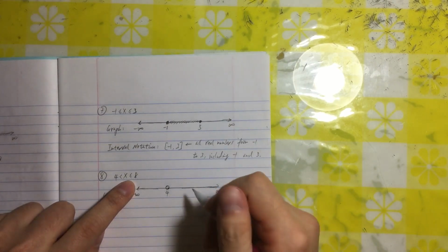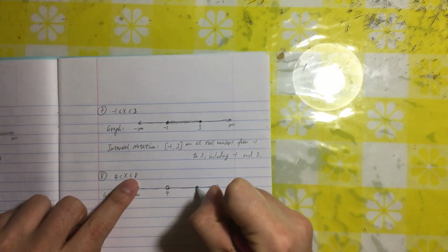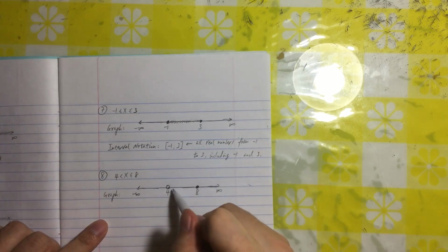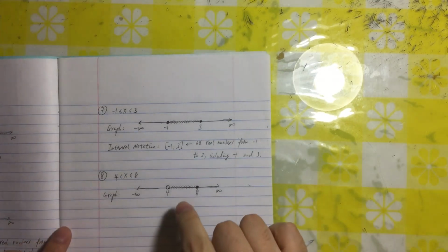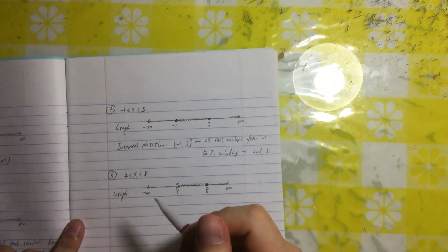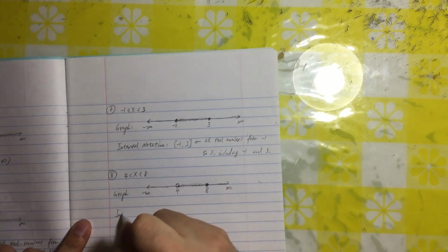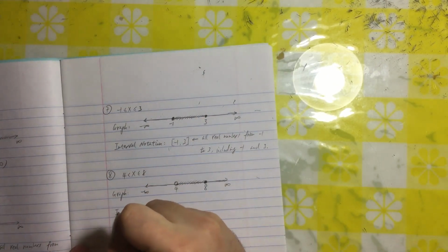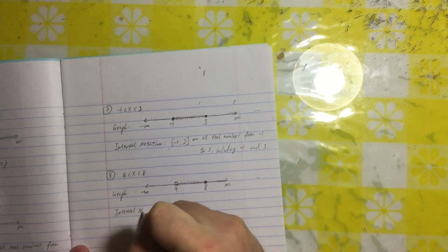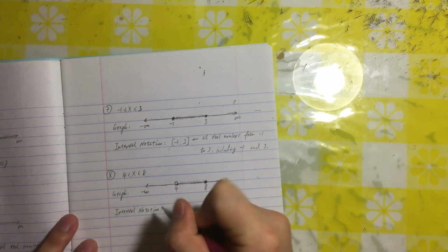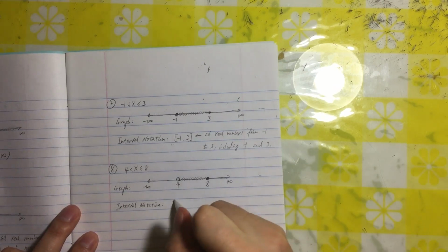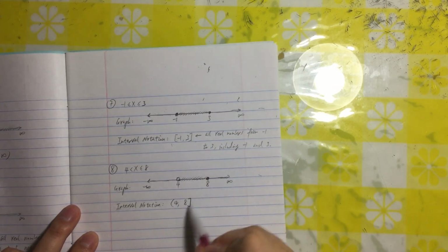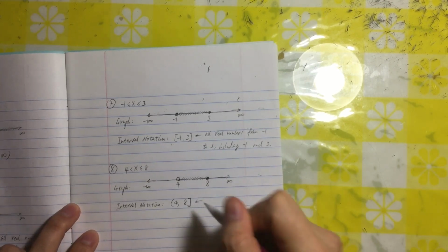Number 8 is greater than 4. It's somewhere to the right side of 4. Since number 8 is included, draw a solid circle at number 8. Then x is between 4 and 8, so shade the region between 4 and 8. That's the graph for this inequality. Then next, for the interval notation, look at the shaded region. It's from 4 to 8, not including 4, but including 8. Parentheses mean 4 is not included. Bracket means 8 is included. So this notation represents all real numbers from 4 to 8.